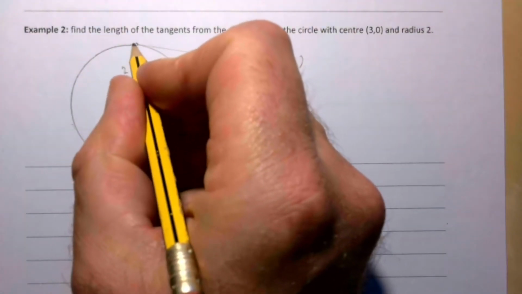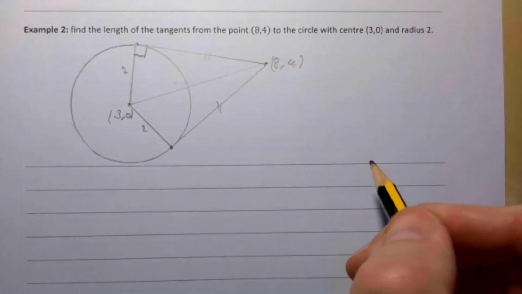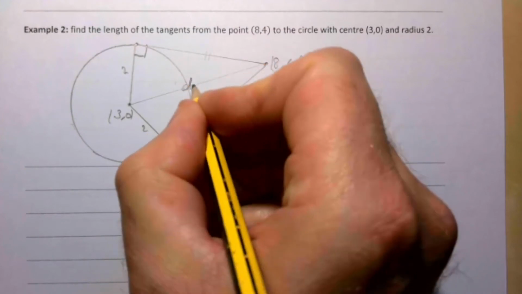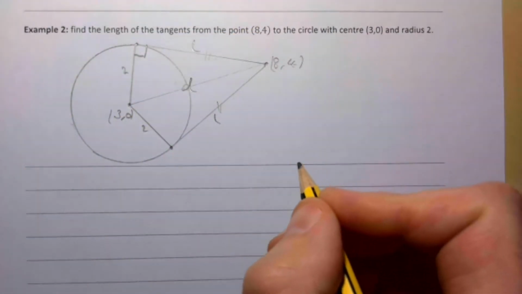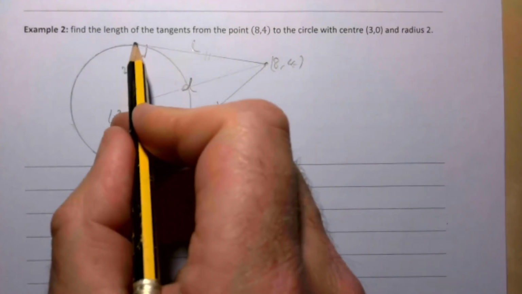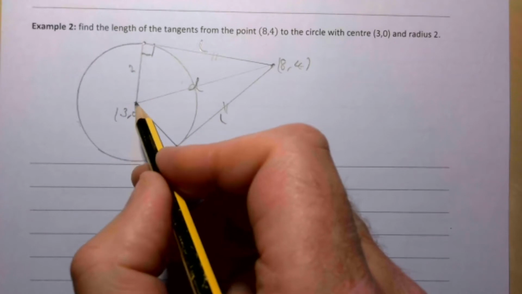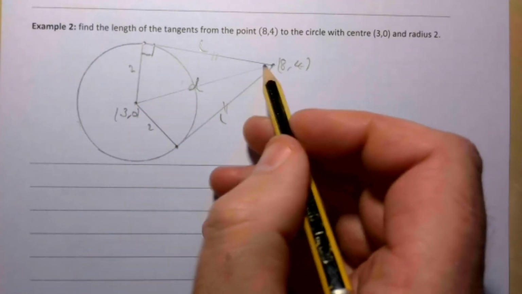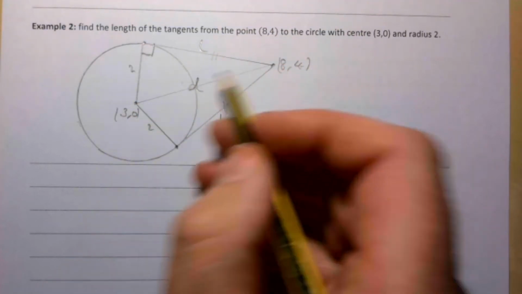Why is it a right angle? Because that's a radius and that's a tangent, so we have that information there. I'm going to call this distance D, and I'm going to call this distance L, and this is the distance L then as well. So we're trying to find the length of the tangent, so we're trying to find the L. We know that's 2. How can we work out this distance here? Well, we can use Pythagoras for that to find this one here, because we know these 2 points here, and use our distance formula to work that out.